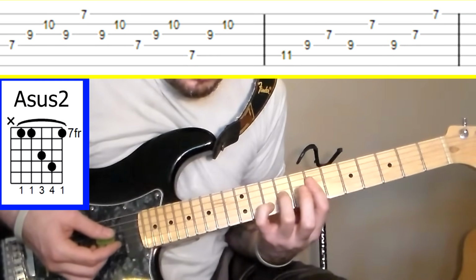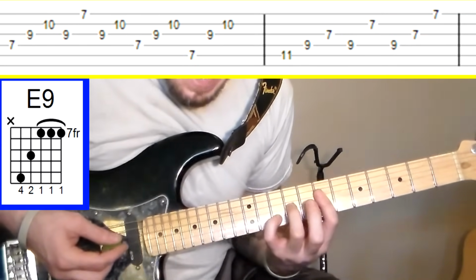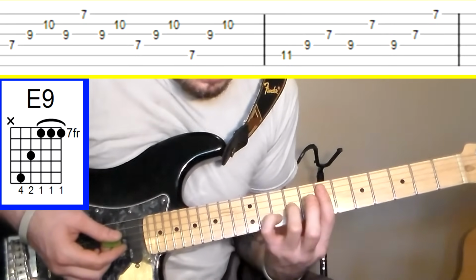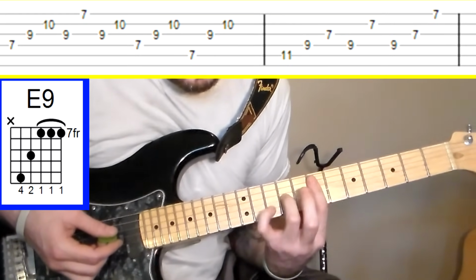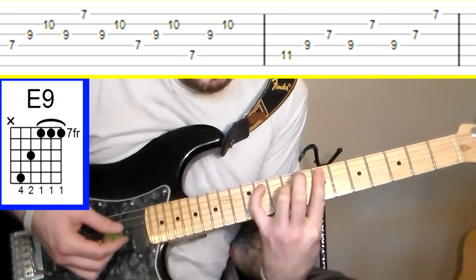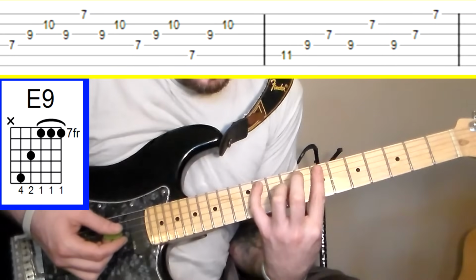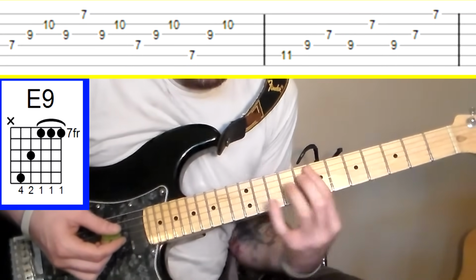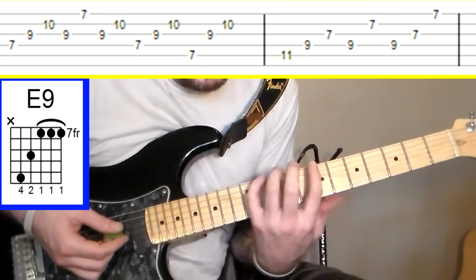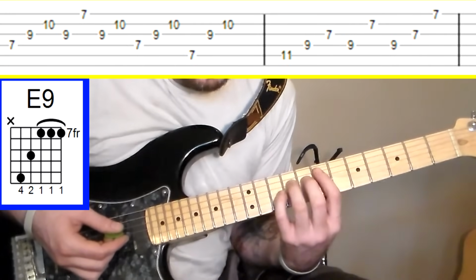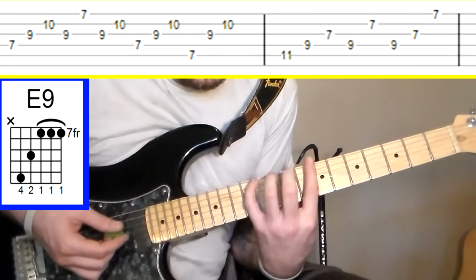Alright, and then the next chord is an E9 chord. Alright, and this you're kind of taking your pinky from here and you're bringing it down to here on the 11th fret of the A string. Alright, so this is kind of a complete change here. Alright, so the first 3 chords are just kind of subtle changes, but this one's kind of a complete change.